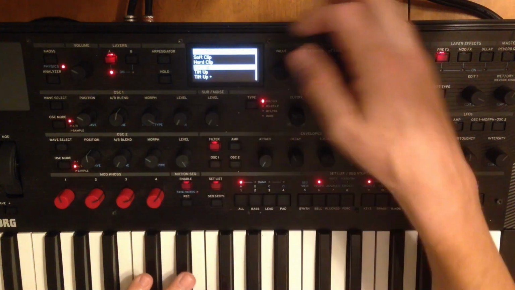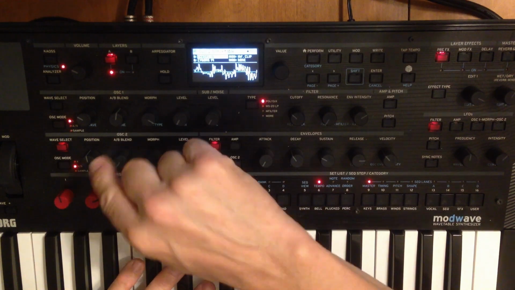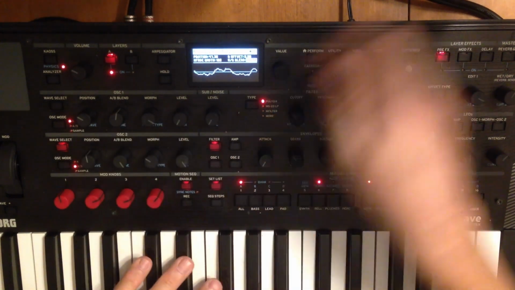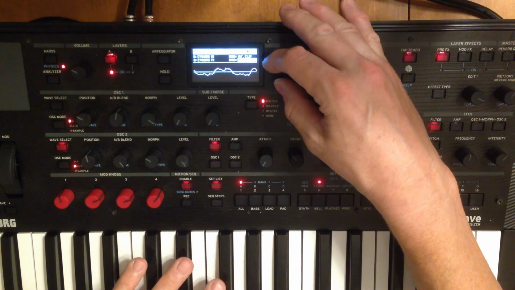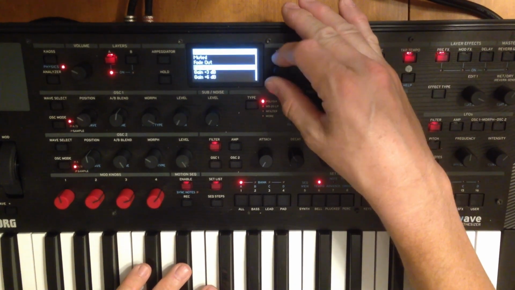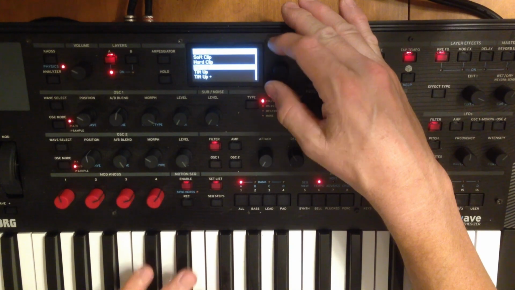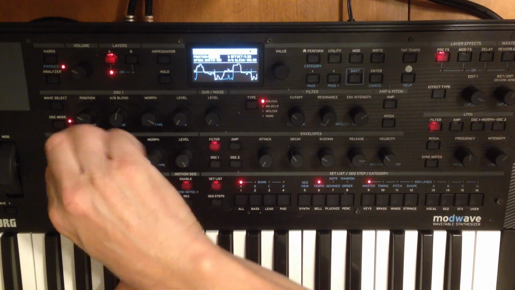So we're going to go through here, infinite clip, and then we're going to go in the A-B blend back to B. And we're going to use the arrows, and we're going to add an infinite clip here too. Okay, now let's check out the wavetable again.